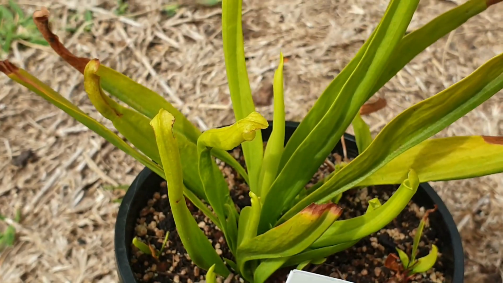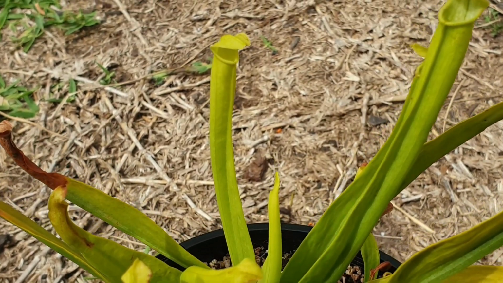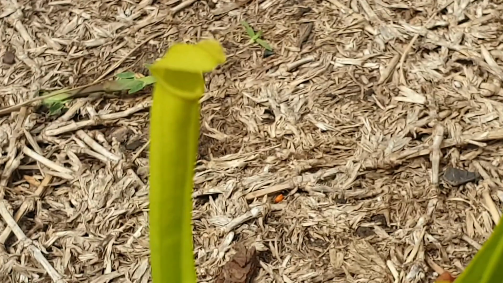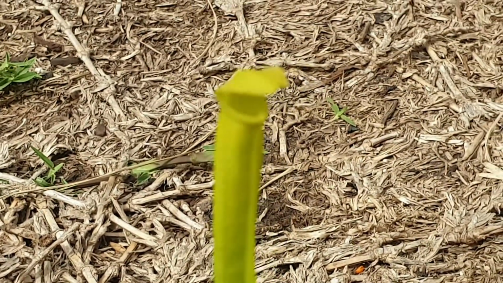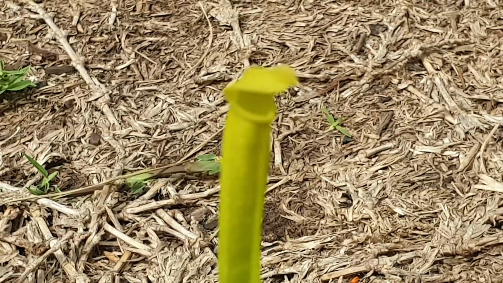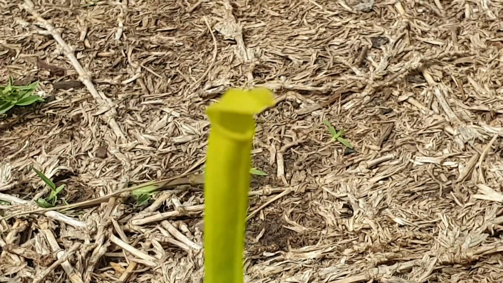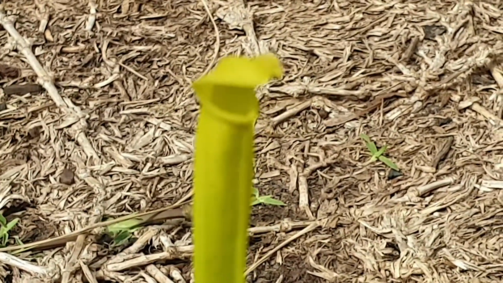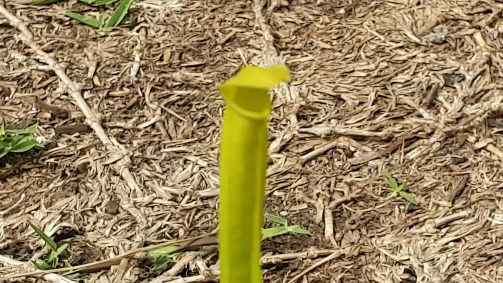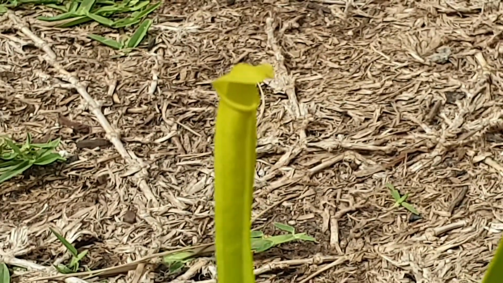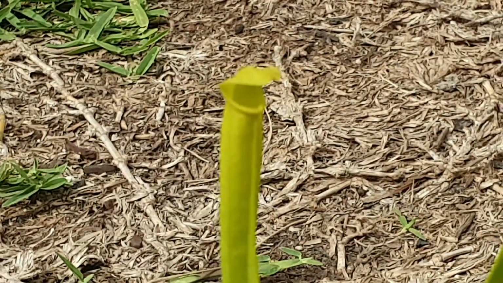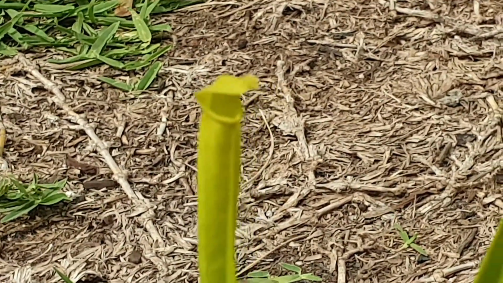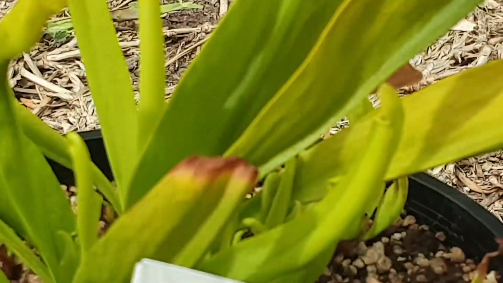Now it's also referred to as the sweet pitcher plant. And that's because when it produces flowers in early spring, those flowers, which are red in colour, are quite sweet smelling. I haven't had this one long enough to see the flowers, but I'm waiting for early spring when it comes around next. Just want to see how sweet smelling some of those flowers are.